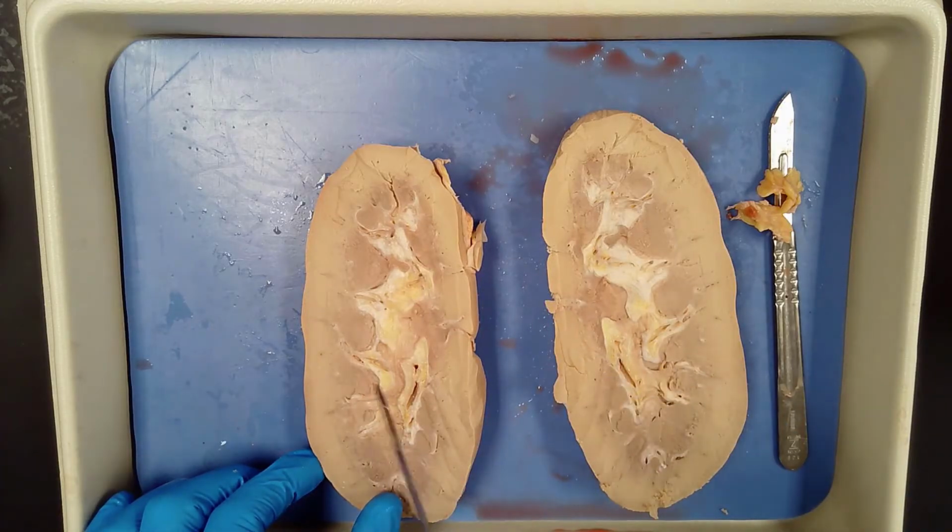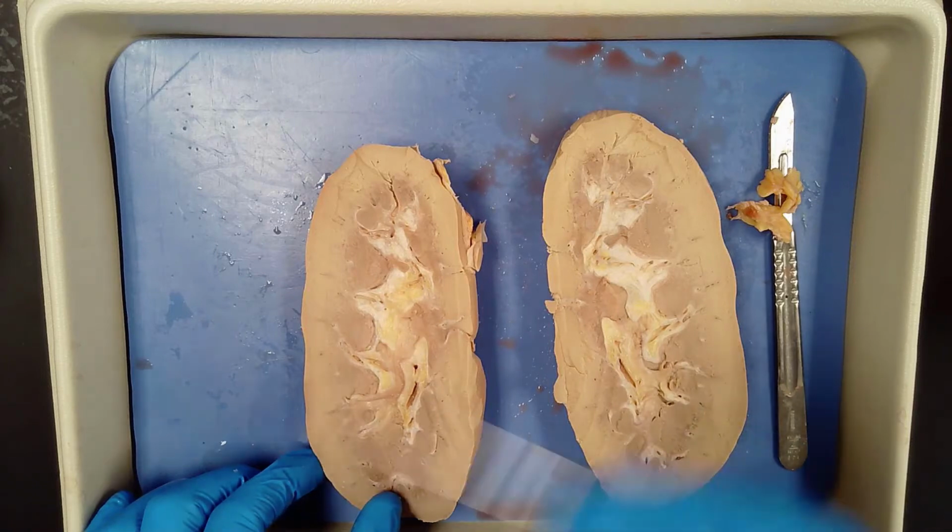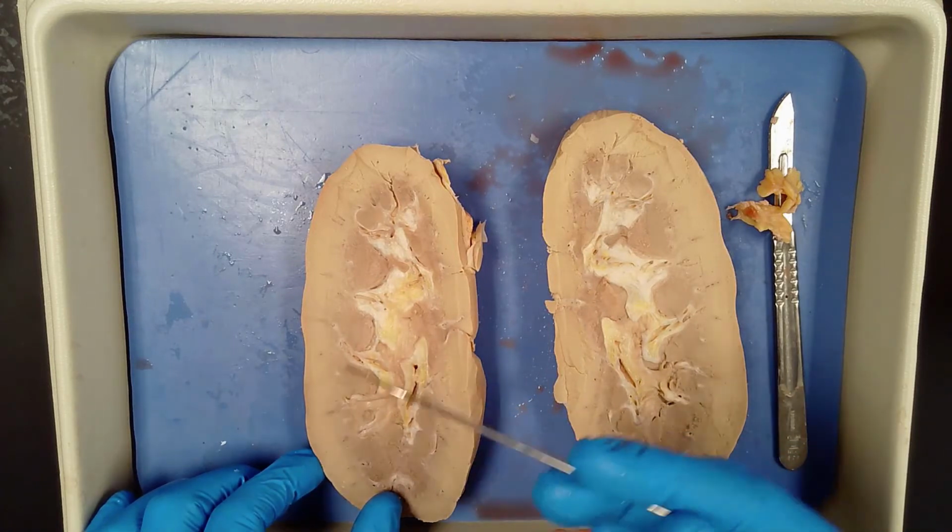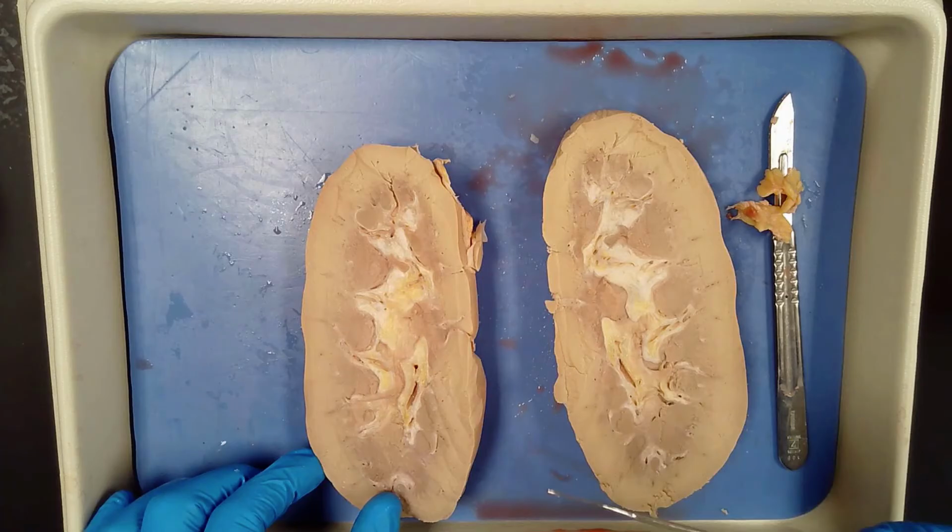There are roughly 1 million nephrons in each kidney. And as we discussed before in the assignment, both kidneys filter about 125 milliliters of blood per minute, so for a total of about 180 liters per day.